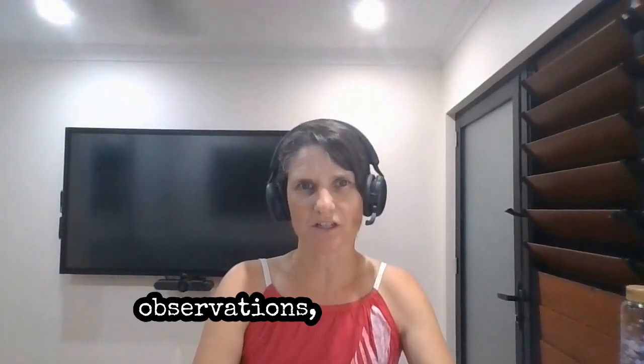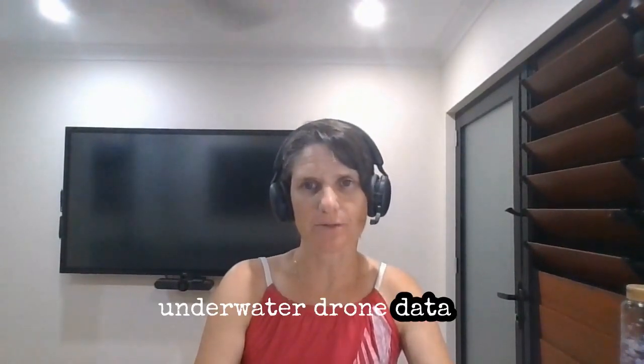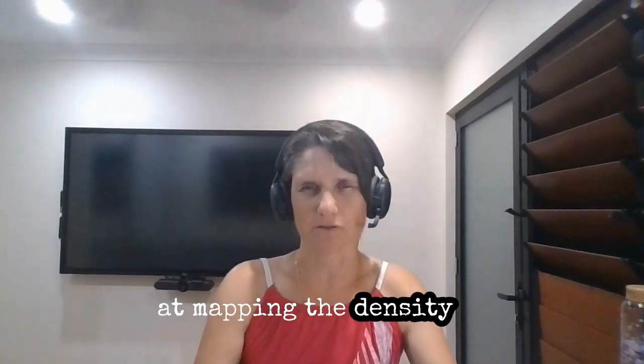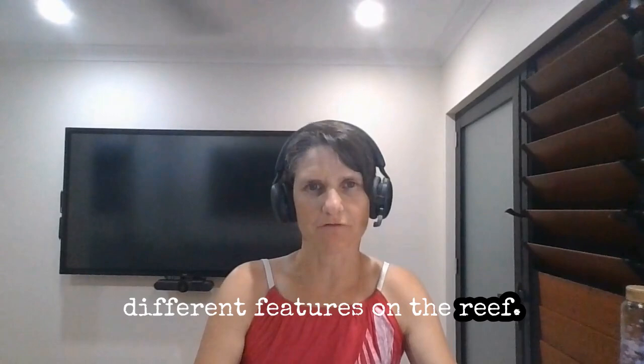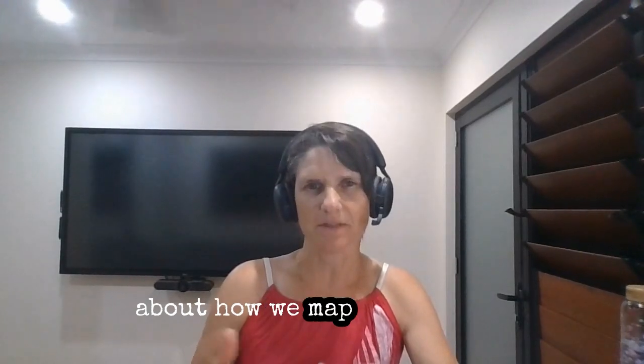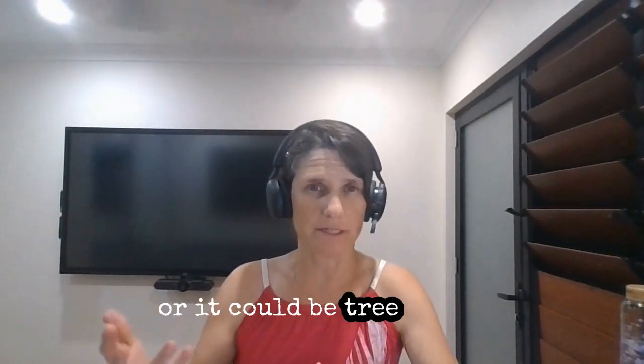One of the things that I really like to do is to use field observations, and sometimes that's aerial drone data, sometimes it's even underwater drone data as well, or snorkel data, to look at mapping the density of different features on the reef. And this could also be transported to thinking about how we map the density of features on land as well. So it could be coral cover or it could be tree cover.